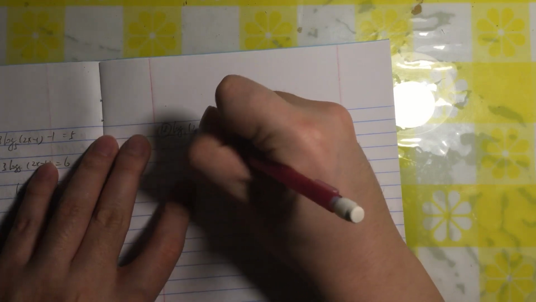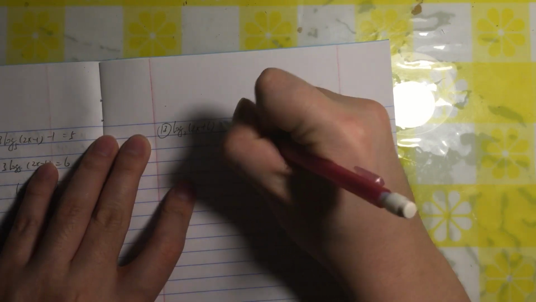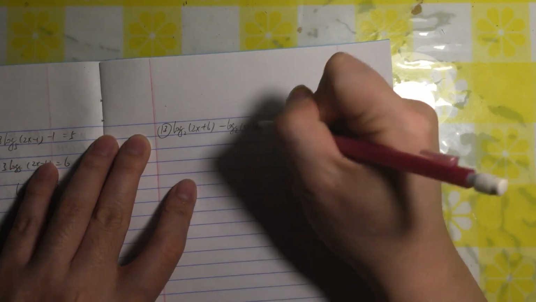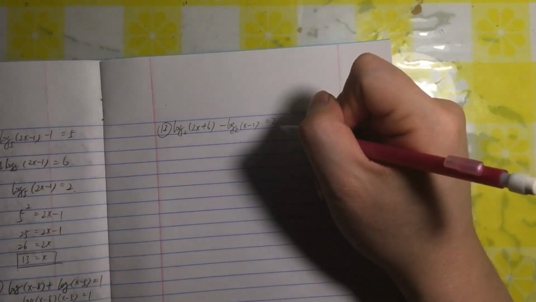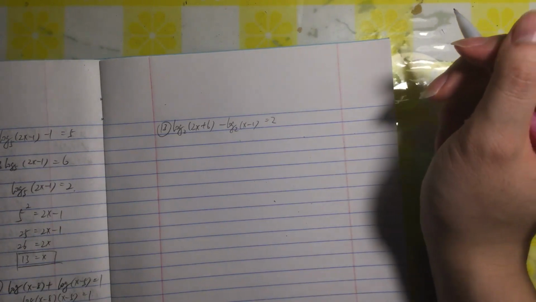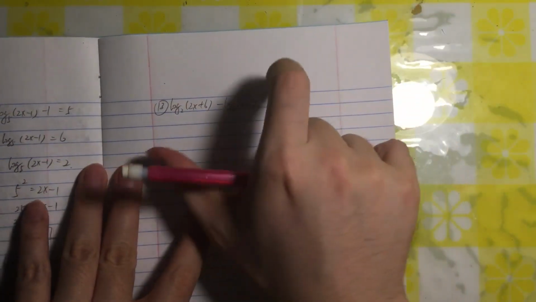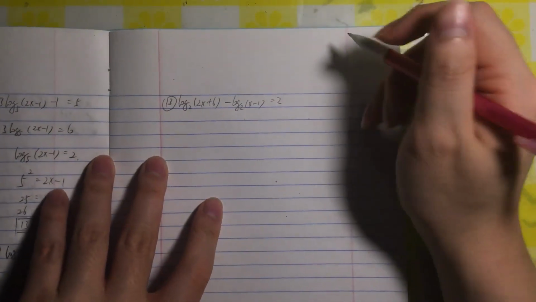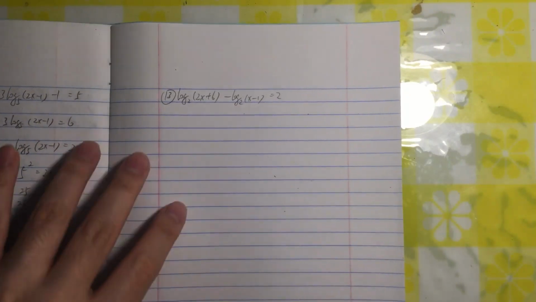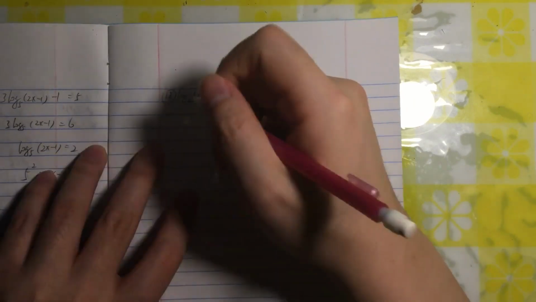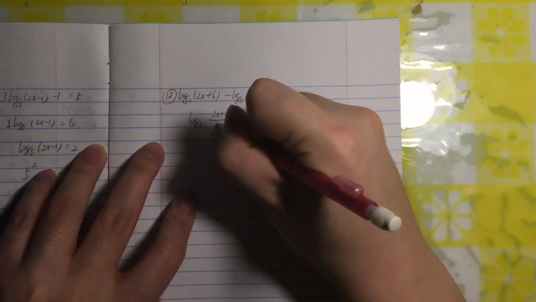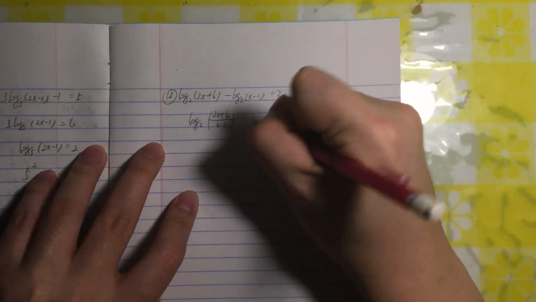Log base 2 of 2x plus 6 minus log base 2 of x minus 1 equal to 2. If an equation contains two logs, we try to combine these two logarithms into a single logarithm. So, by the second law of logarithm, we can convert subtraction to division. So I get log base 2 of 2x plus 6 over x minus 1 equal to 2.